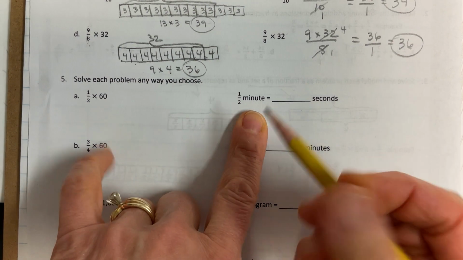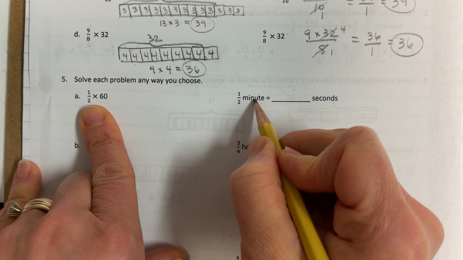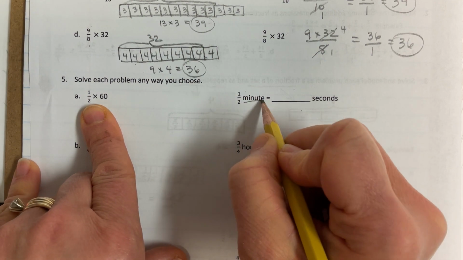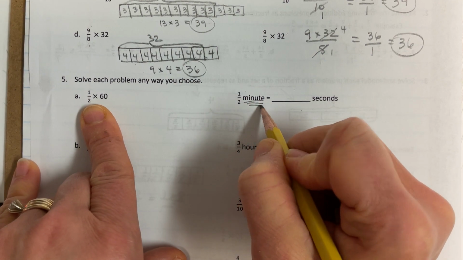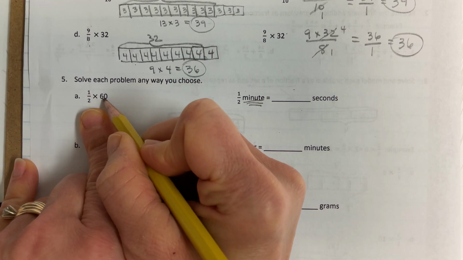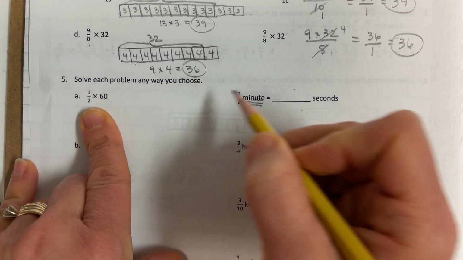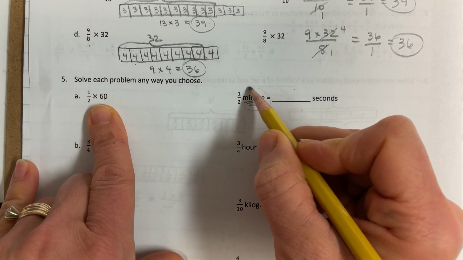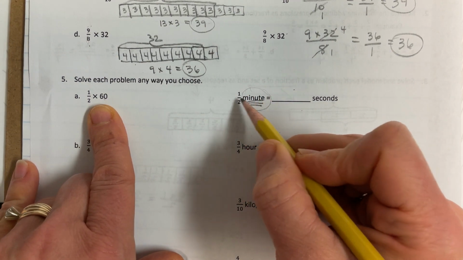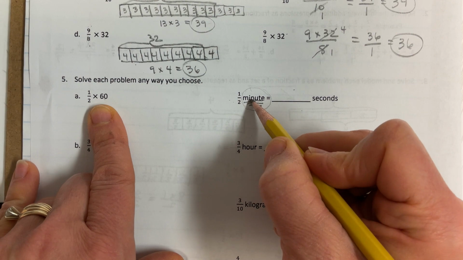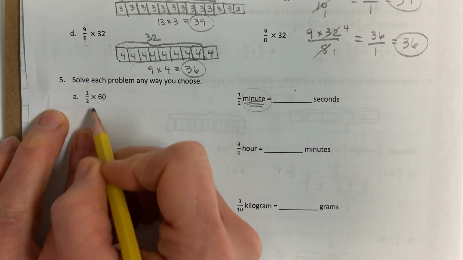Okay, well, I want you to take half a minute, and in place of the word minute, I'm going to substitute 60, because there are 60 seconds in a minute. I want it to be seconds. So again, in place of this word minute, a half a minute is a half times 60 seconds. So let's come over here.